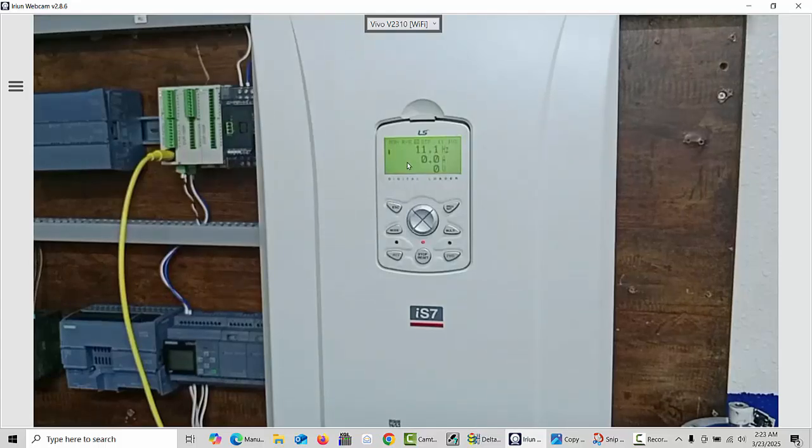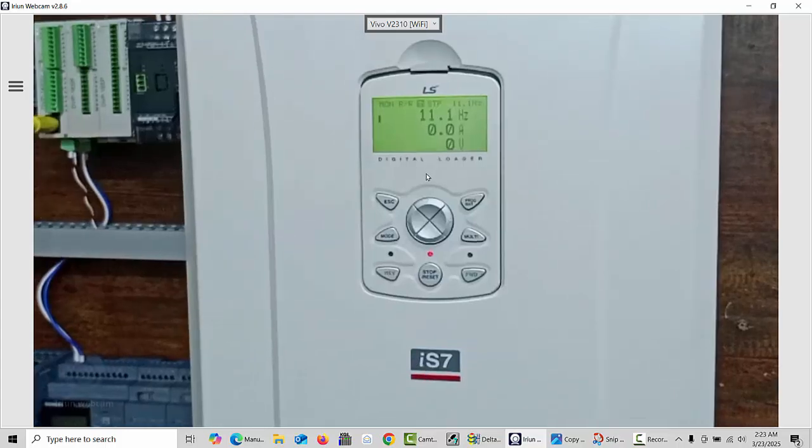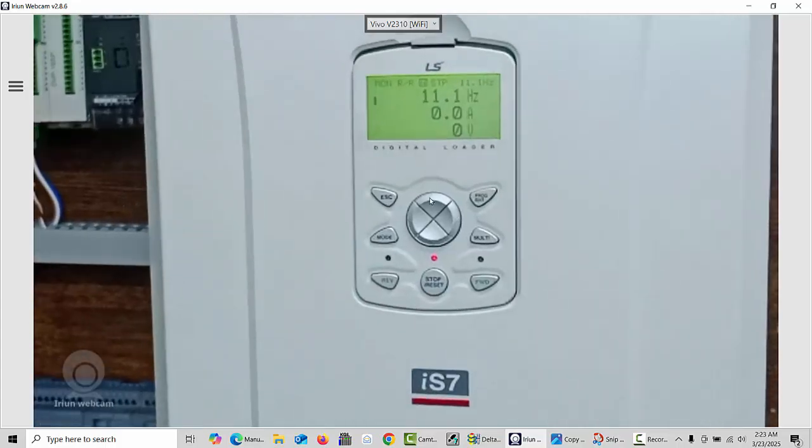First of all, I will tell you about the parameters in the VFD, which parameters we have to set. I will bring it a little nearer so you will understand.